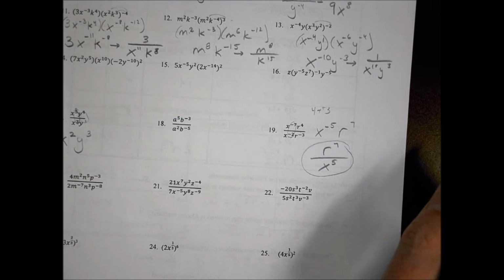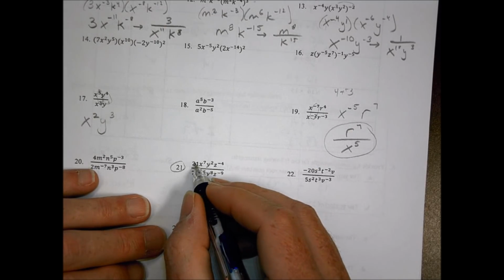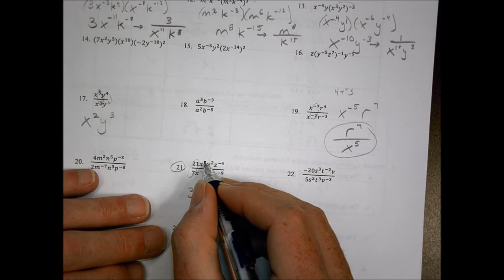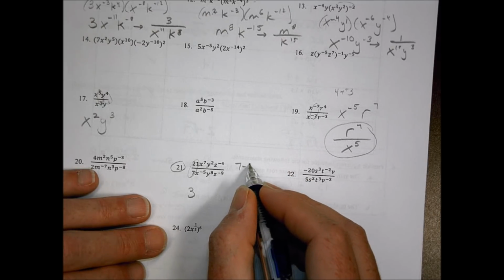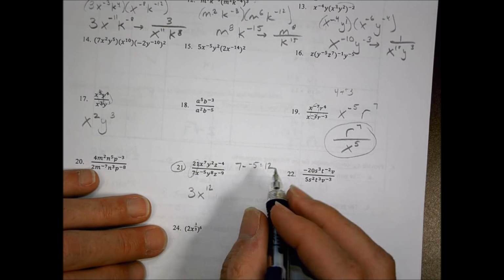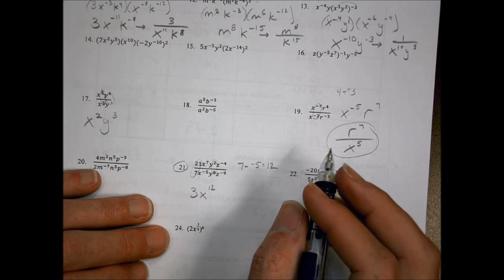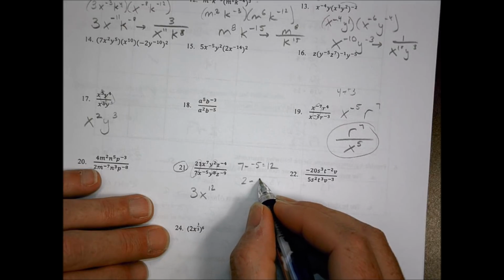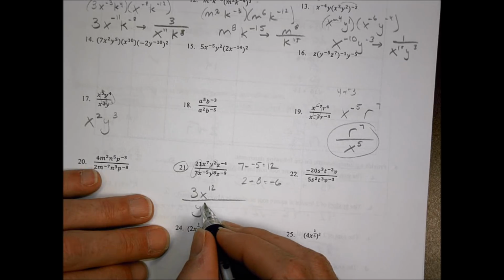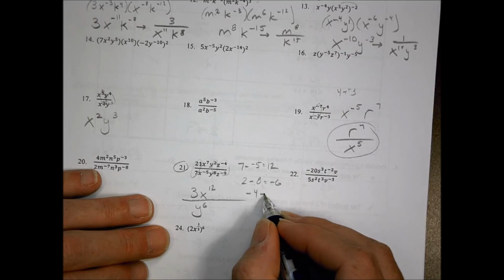Okay, number 21. All right, so we have some x and y values. So 21 over 7 can be reduced to 3. For the x, we have 7 minus a negative 5, which equals 12. So x has a positive 12 value. For the y, we have 2 minus 8, which is a minus 6. So that tells me y needs to be downstairs. For z, we have a minus 4 minus a minus 9.